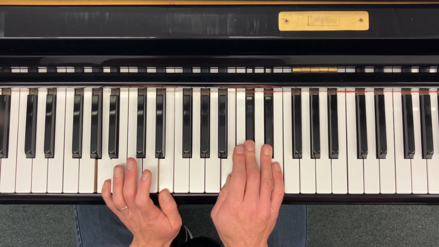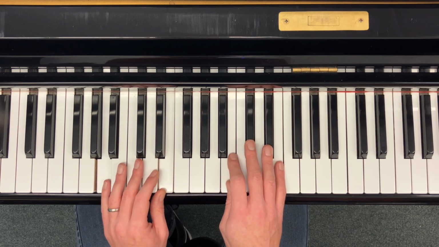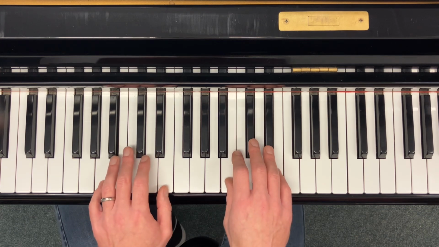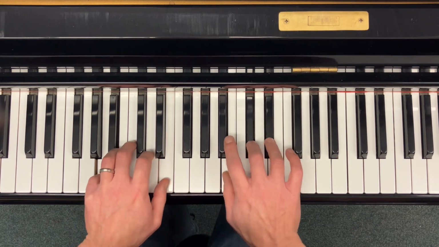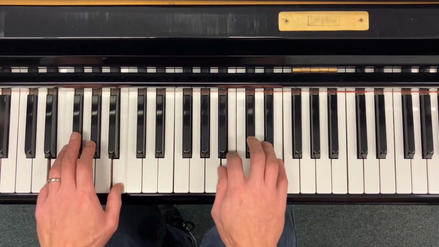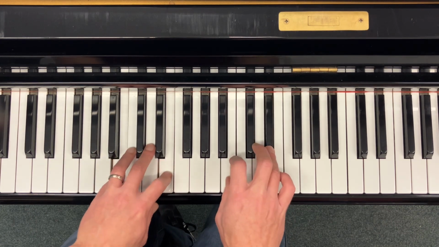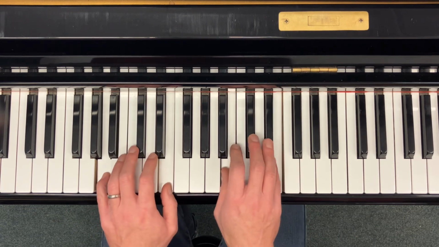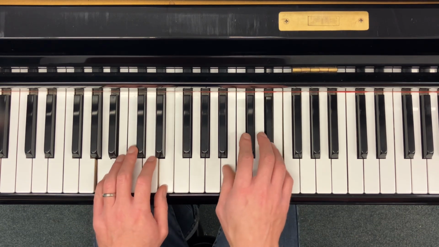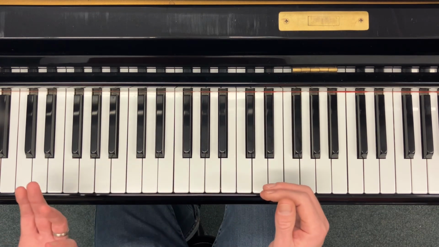And this one is much easier to understand, and I did teach this one in the lesson, so we'll finish on this one, which is, okay, well, what is that sound? Well, it's this.